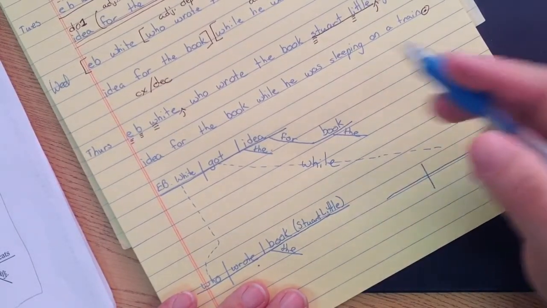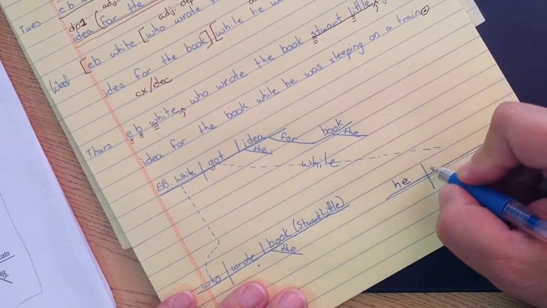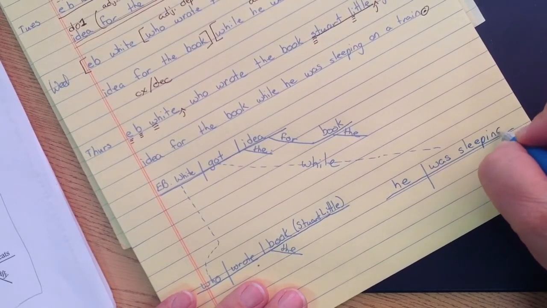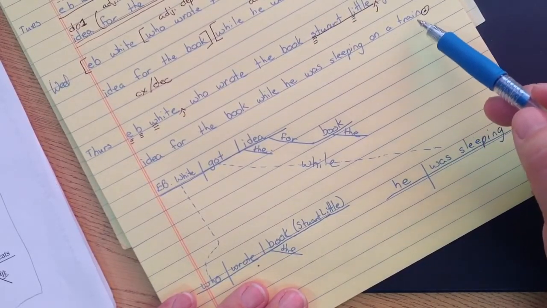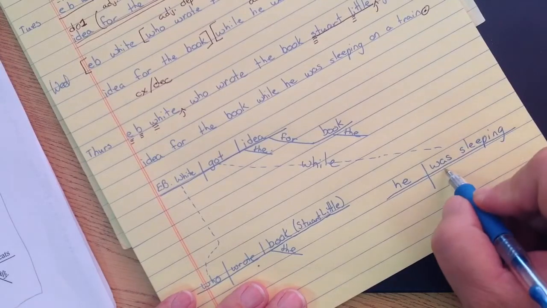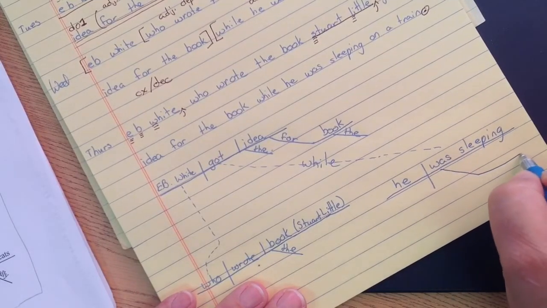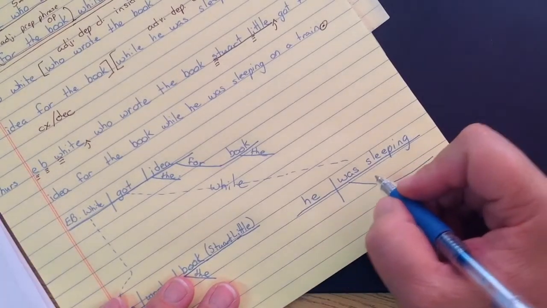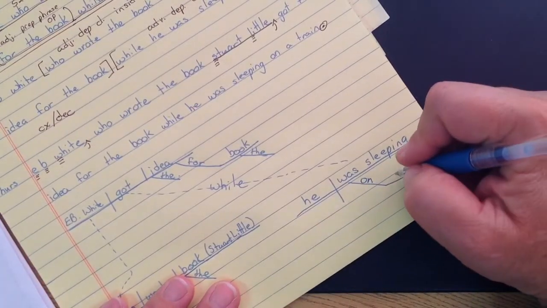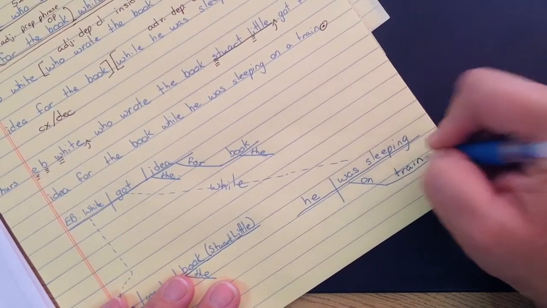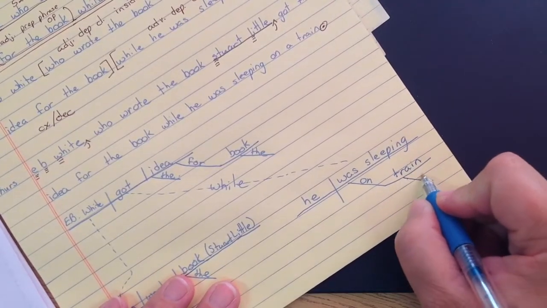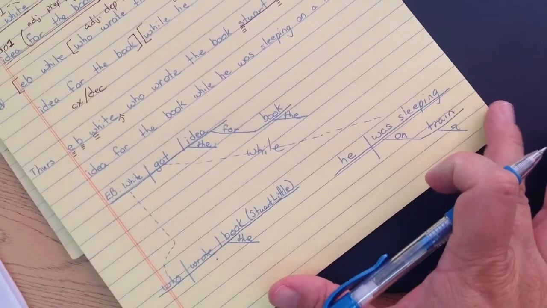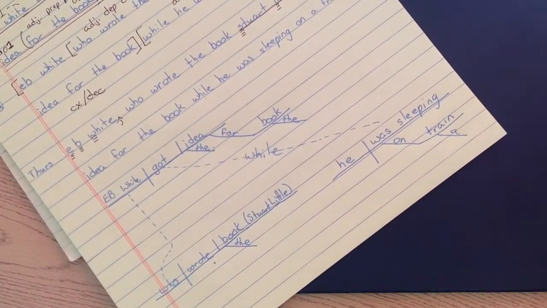Okay, so what's the subject of this one? He. What was the verb? Was sleeping. And then we had on a train was a prepositional phrase. It describes where he was sleeping, so we're going to do our prepositional phrase line, the down and across. What was the preposition? On. What was the OP? Train. And then it was a train, so we do a. And you've got every word on there, and they're all connected the way they should be, just like a puzzle. And you're done.